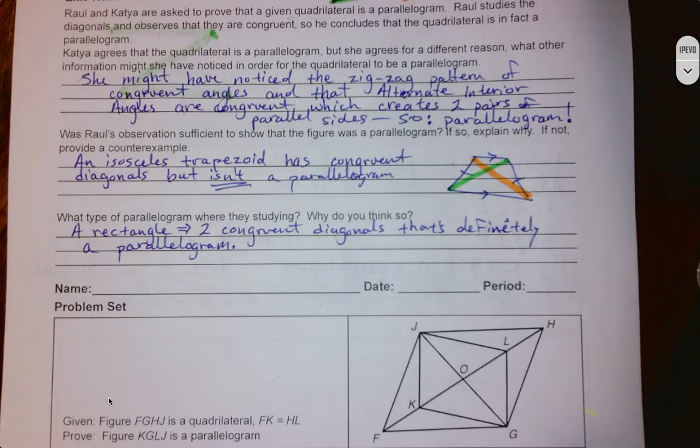Raul noticed something different. Raul noticed that if the diagonals are congruent, that makes it a parallelogram. Then that's not true. There are four-sided shapes called trapezoids, specifically isosceles trapezoids, that have congruent diagonals, and they're not shaped like a parallelogram, where there are two pairs of parallel sides. So if Raul is not careful, just saying that the diagonals are congruent is not enough to say that you have a parallelogram. Remember, the other rule with diagonals is that they must bisect each other.